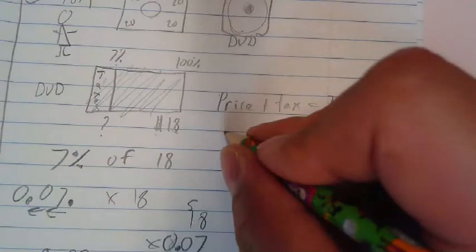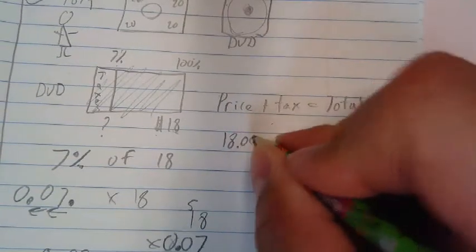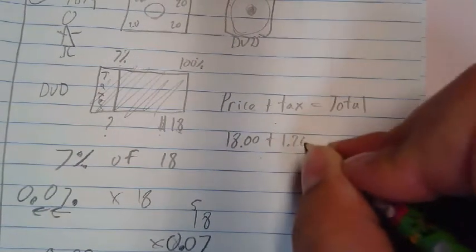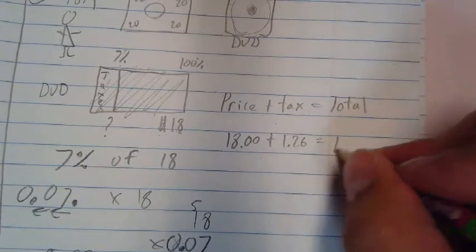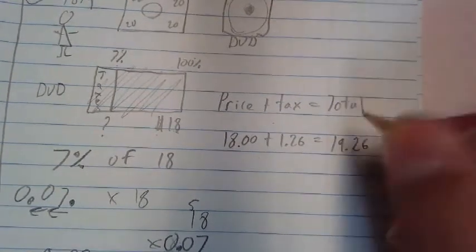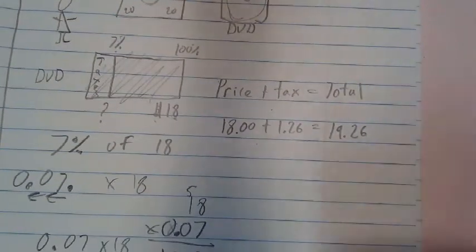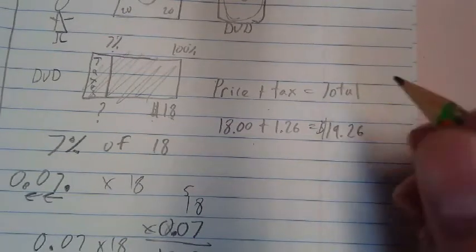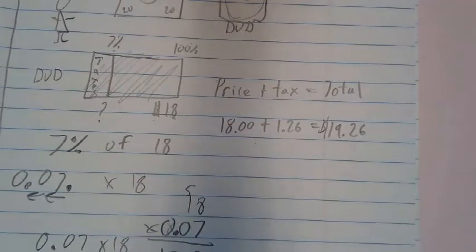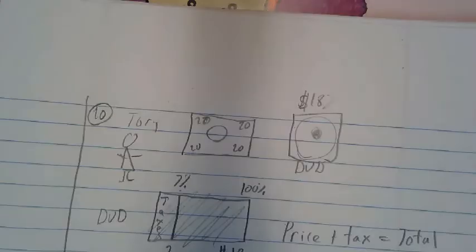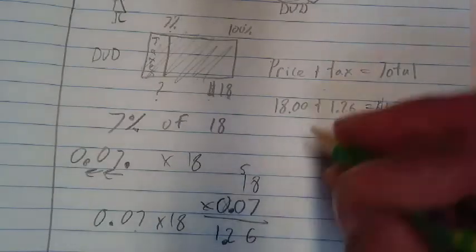Remember what I said earlier? When you buy something, the DVD is $18, the tax is $1.26. What's the total? I mean, I'm sure you can do that in your head too. $19.26. Does she have enough to buy the DVD? Yes. If she has 20, she has enough to pay for the DVD.